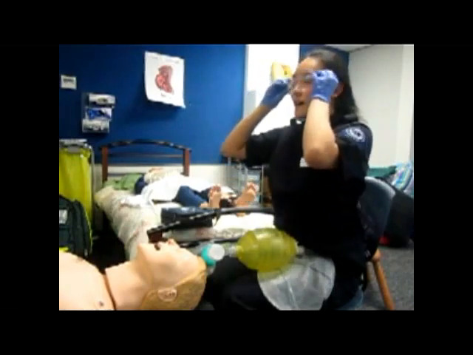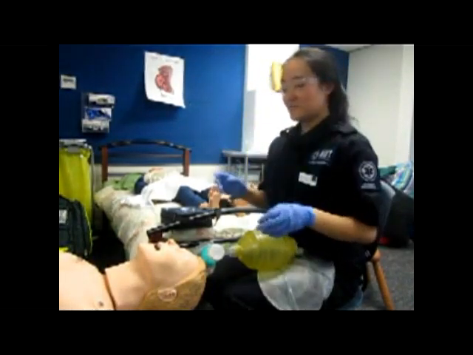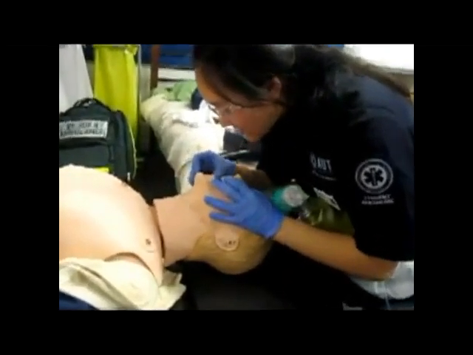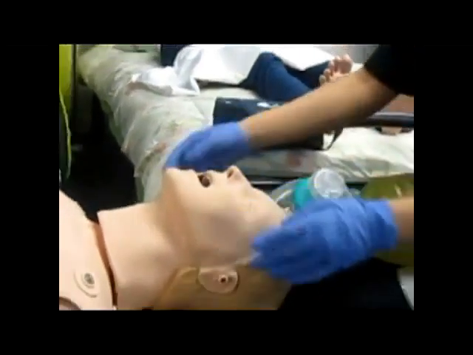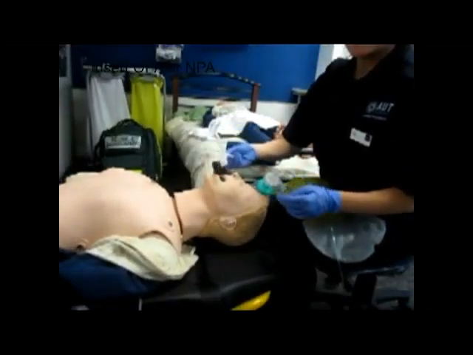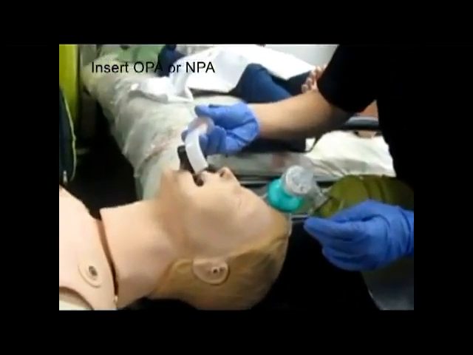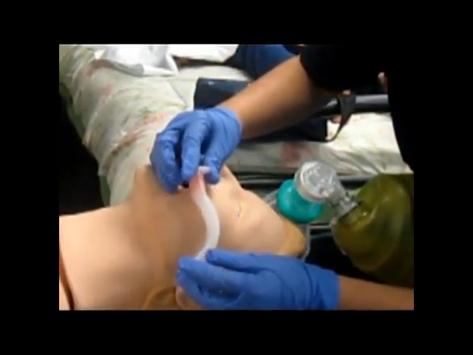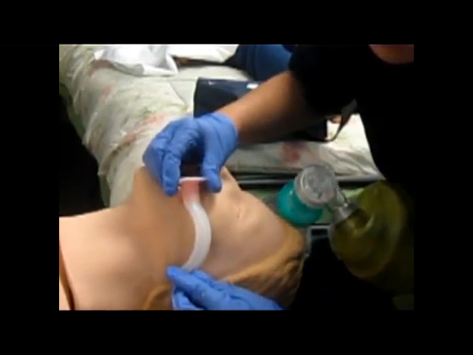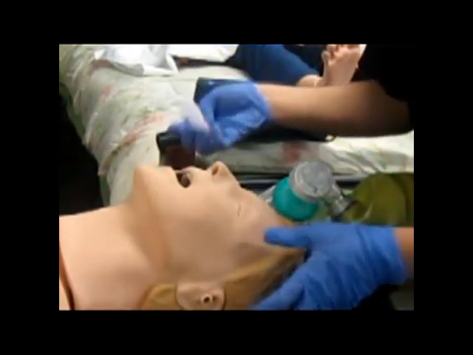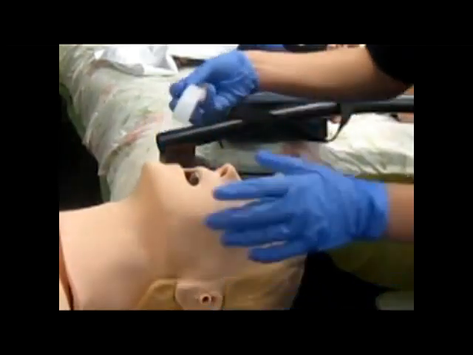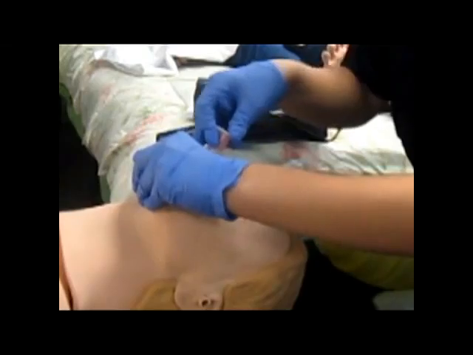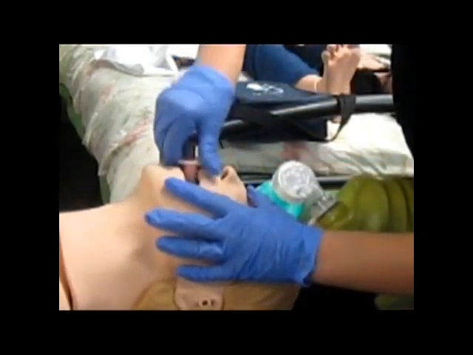First we put our PPE gear on. Second, we look at the patient's airway. It's clear. Then we insert an OPA to help open the airway. So we first measure from the corner of the mouth to the angle of the mandible. Then we insert this, we tilt it up, insert it halfway, and then twist 180 degrees in.